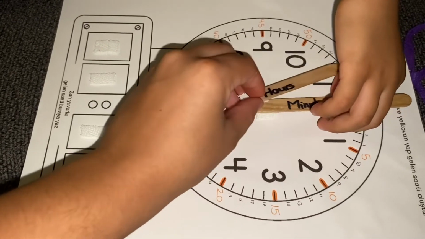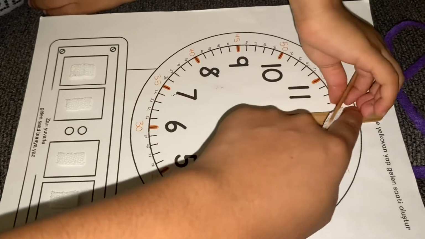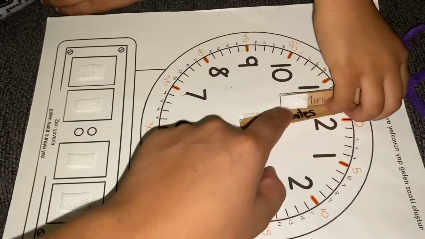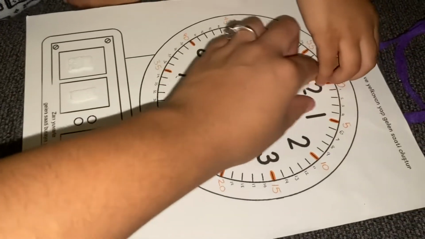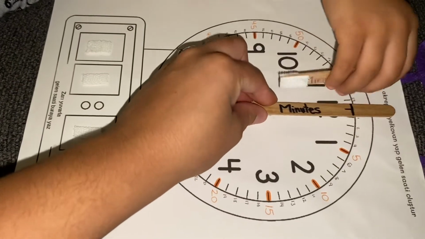Because 1 hour equals 60 minutes. And that's what the big hand is for. Minutes. That's why it's called a minute hand. Okay. So, EJ, move the hour hand to 12 o'clock.